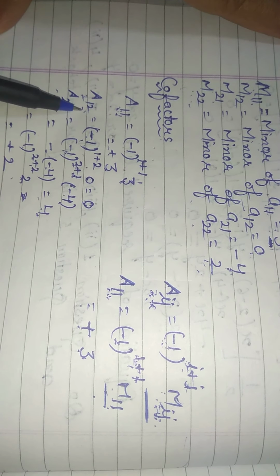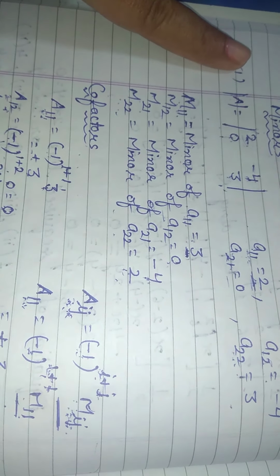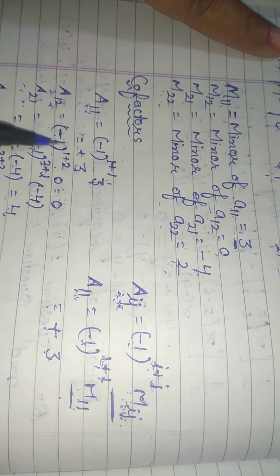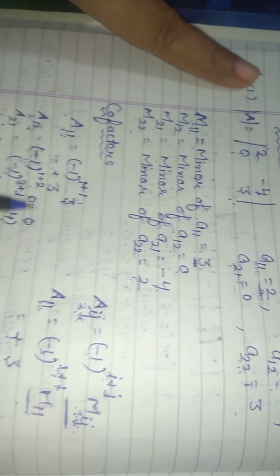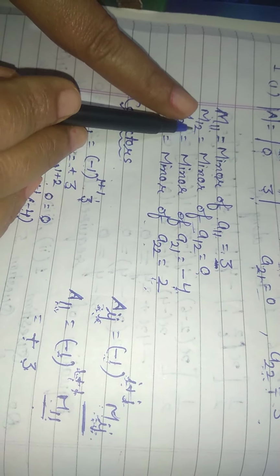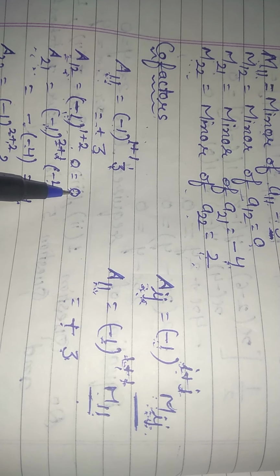Now we will find A12, the cofactor of A12. How will you find it? -1 raised to power 1 plus 2, and the minor M12 is 0. So -1 raised to power 3 is negative, times 0 is 0.